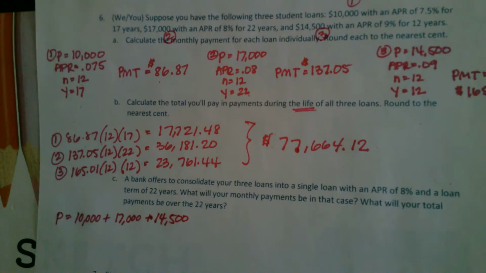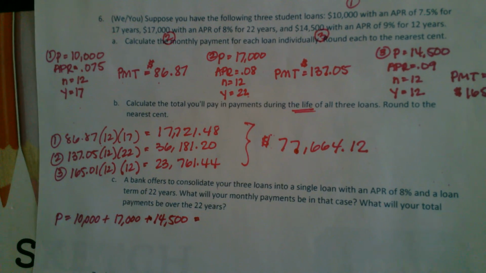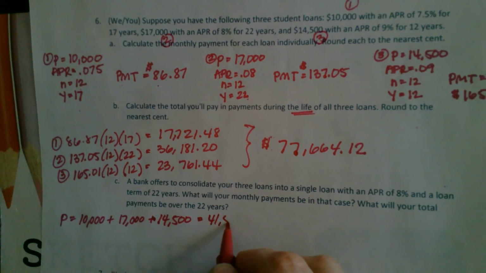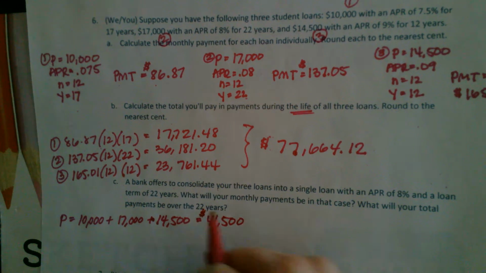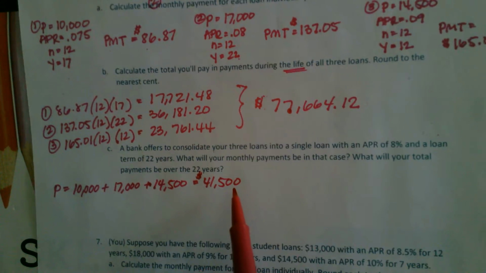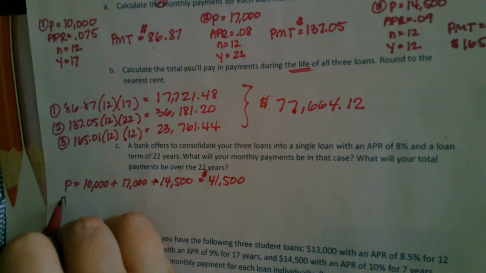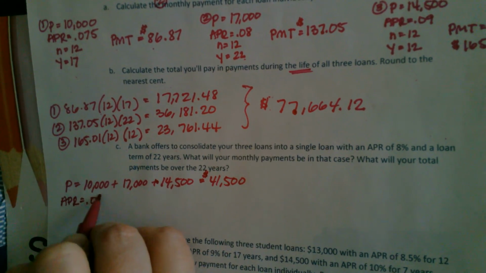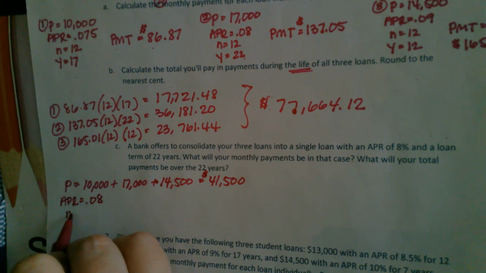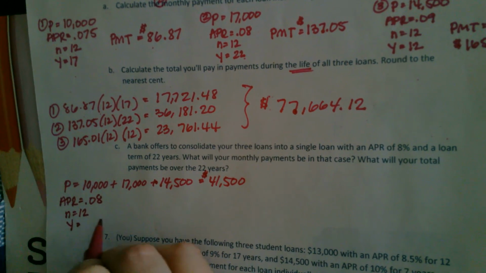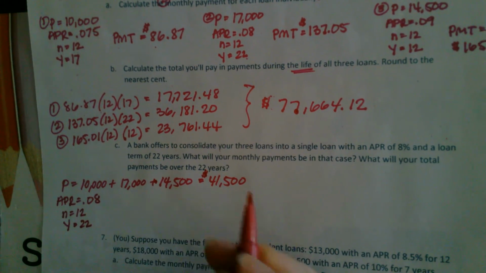So instead of taking 3 separate ones, we're going to take 1 for the total amount, which is 41,500. So our principal is 41,500. Our APR for this loan is 0.08. We're making monthly payments still, and this time the years are 22.